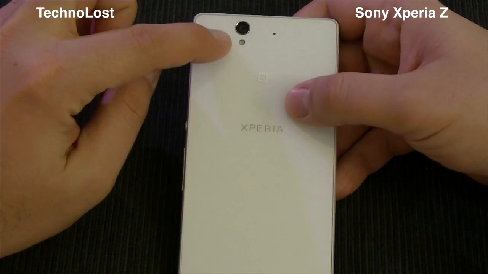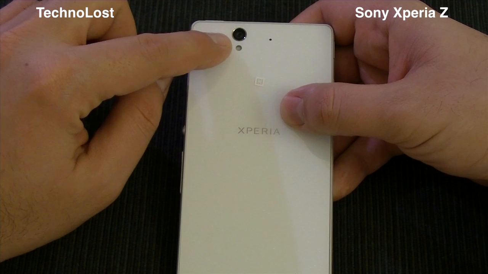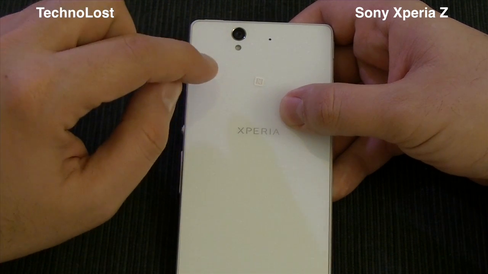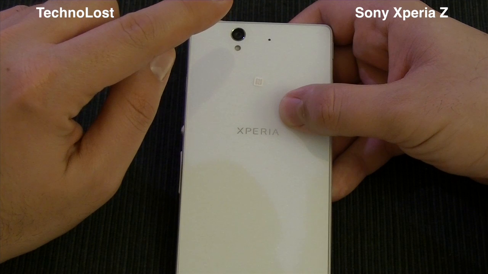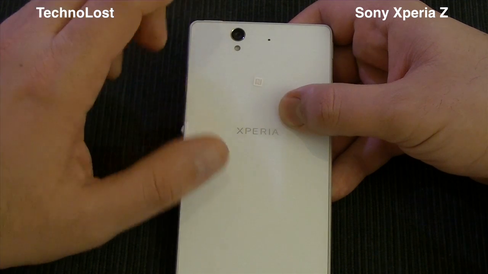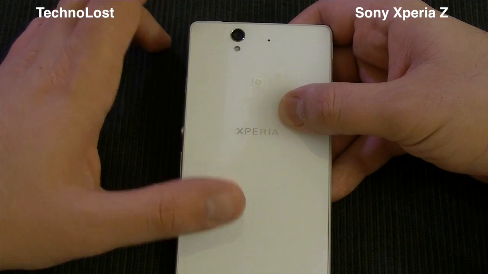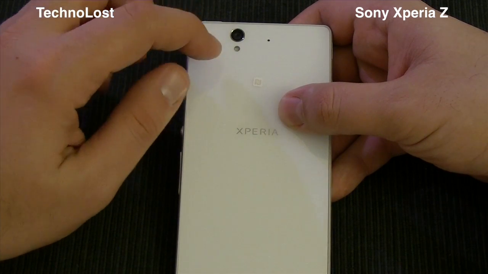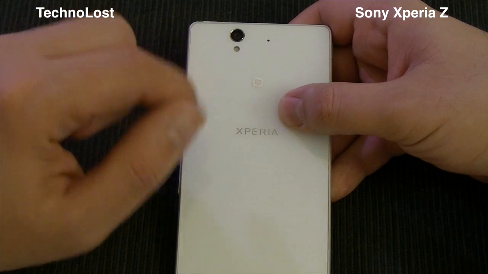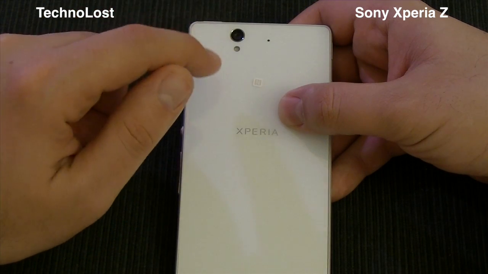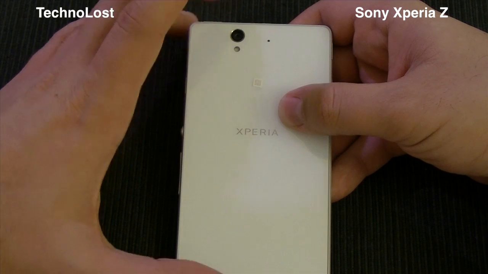Let me remind you of a few hardware specs of this Sony Xperia Z. We have the backside illuminated sensor of 13 megapixels, with an aperture size of f2.4. It's not that bad if you consider that it's the same aperture size that we have on the iPhone, and it's a little bit better than what we have on the Samsung S3, which is 2.6, and slightly worse than what we have on the HTC One X and One X Plus, which have the f2.0.